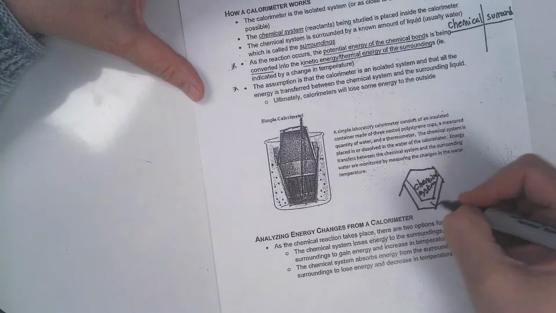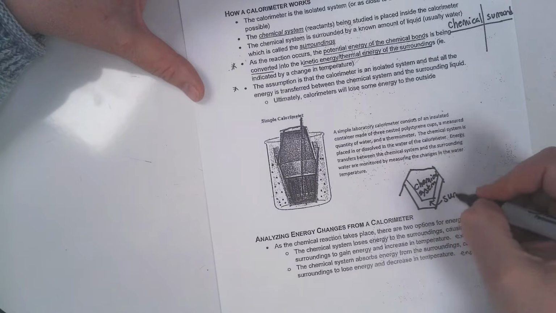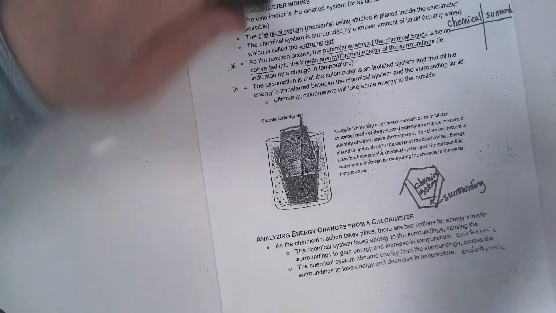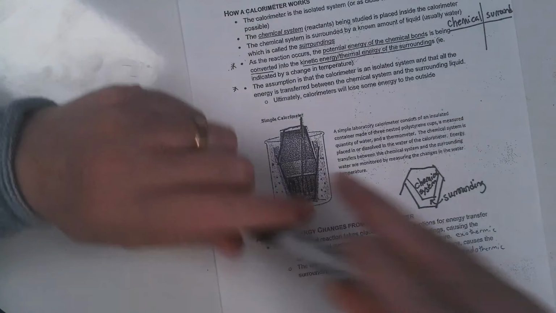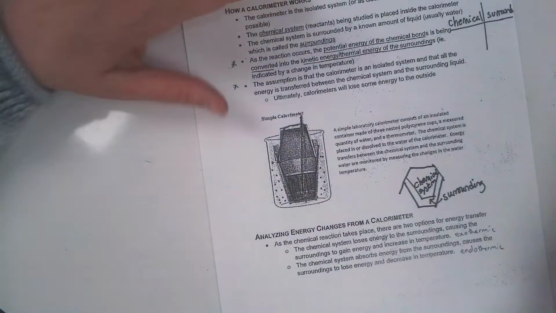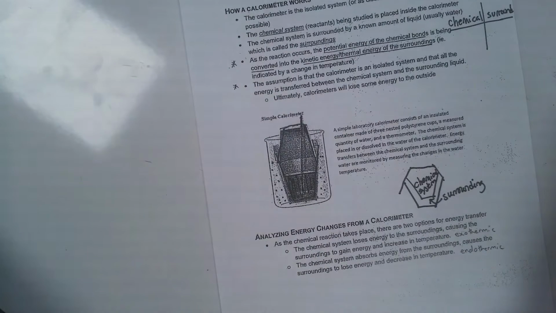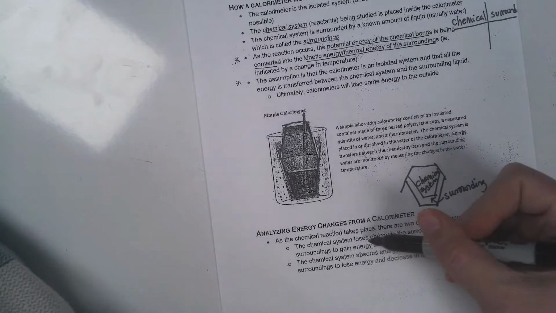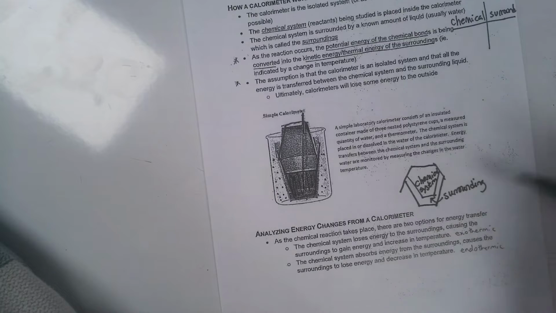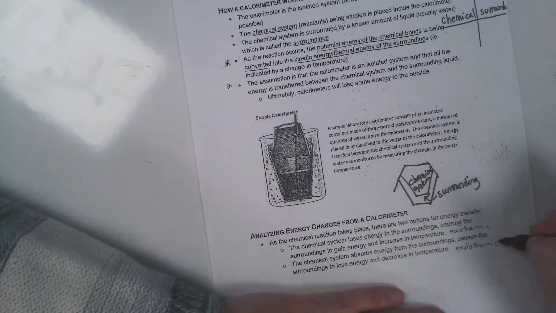And then out here is the surrounding. Energy transfers between the chemical system and the surrounding water are monitored by measuring the change in the water temperature. We can analyze that energy change from a calorimeter, and the things that we need to look at is whether the system is exothermic. And so what happens is the chemical system loses that energy to the surroundings, causing the surroundings to gain energy. We see that increase in the thermometer.